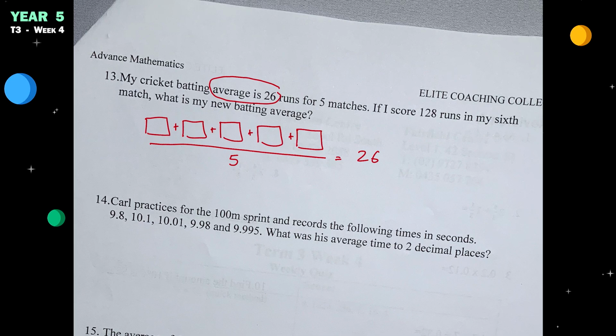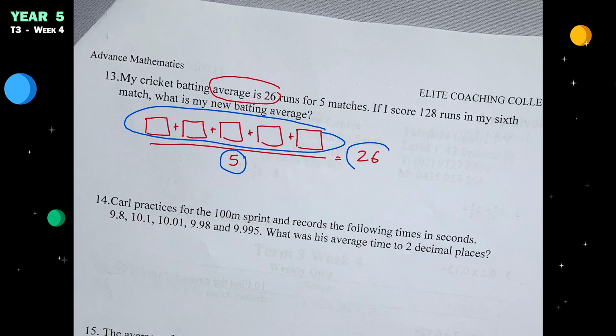Now, it says that if I score 128 on my 6th run, what is my new batting average? Before we do anything, we have to figure out the total of the 5 numbers on the top there. How do you find the total? The total is this times this. So if you times that, you get a total.